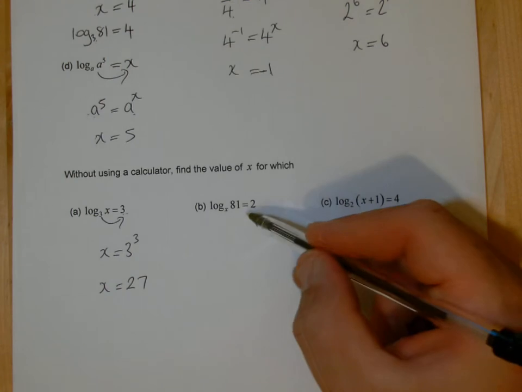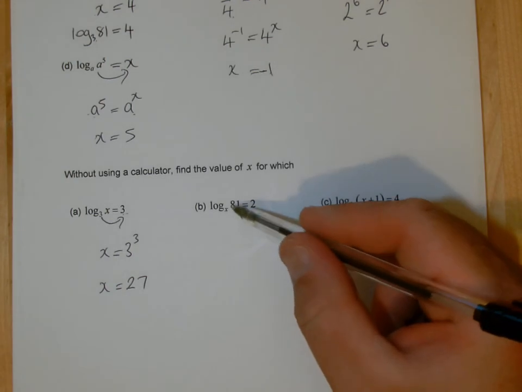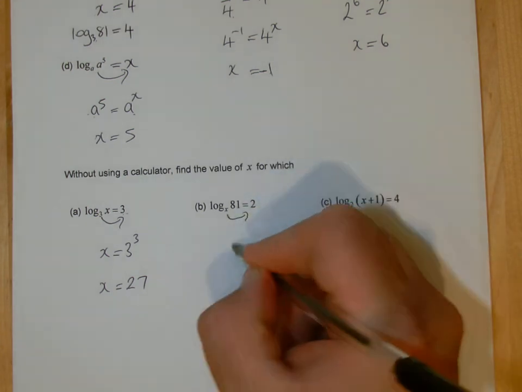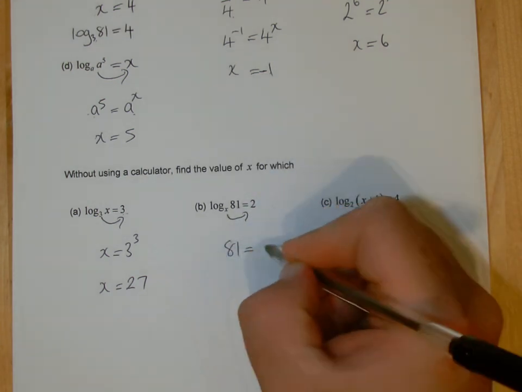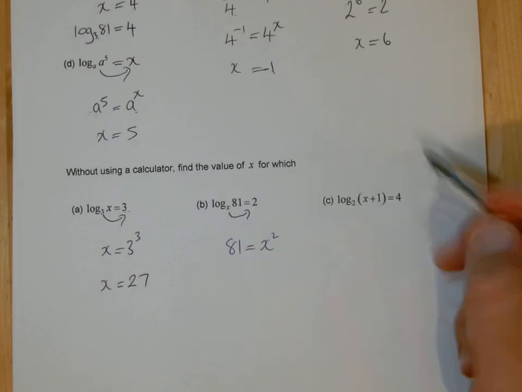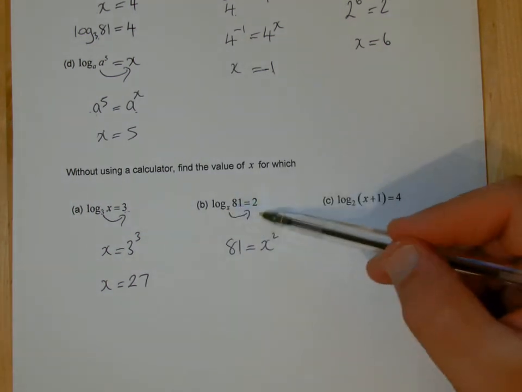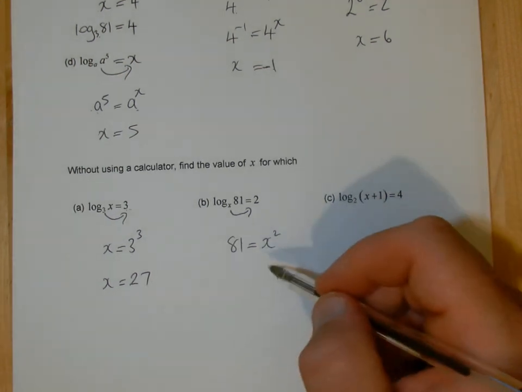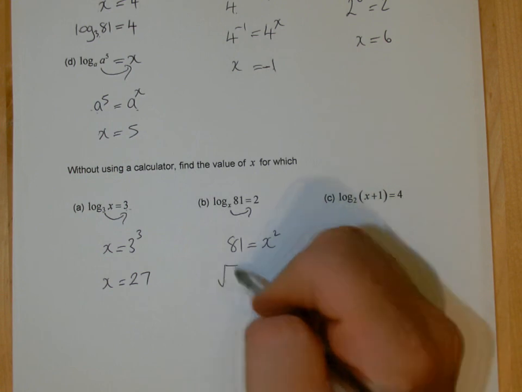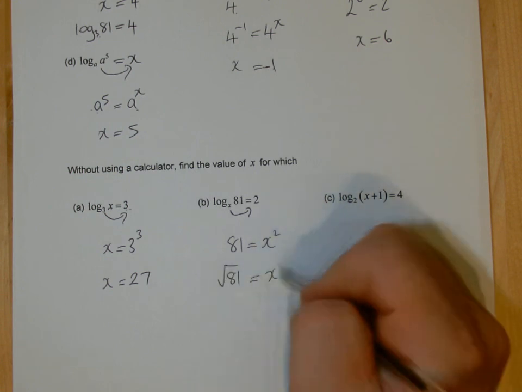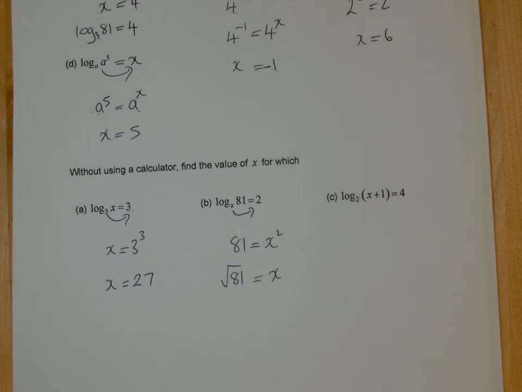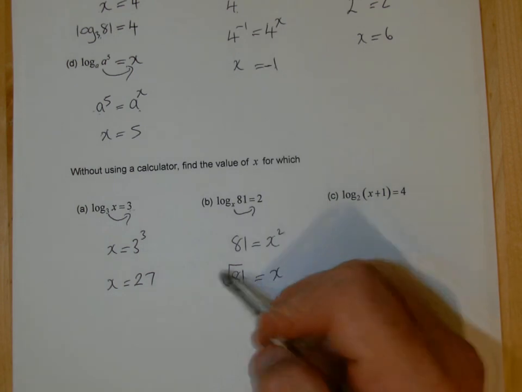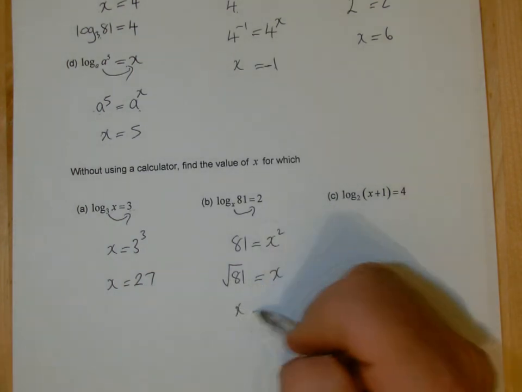With the next one, log base x of 81 equals 2, we're going to swing the base. So we get 81 equals x to the power 2. You swing that base over, x squared, and then we're going to square root. When you square root, in this case we don't need to put plus or minus, because the base cannot be negative. That's something we're going to learn about logarithms: the base has to be positive, so you don't bother writing plus or minus. So that means x will equal 9.